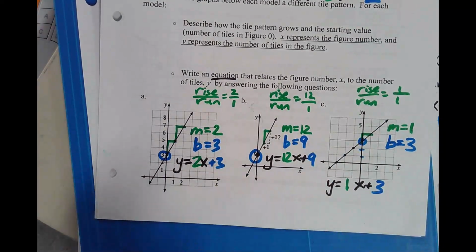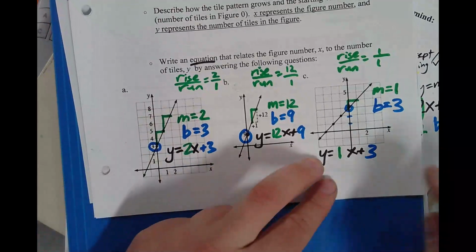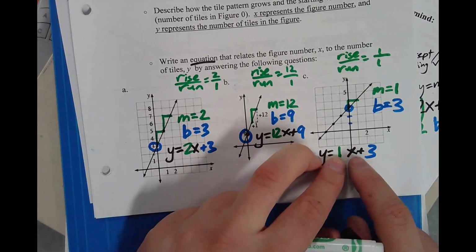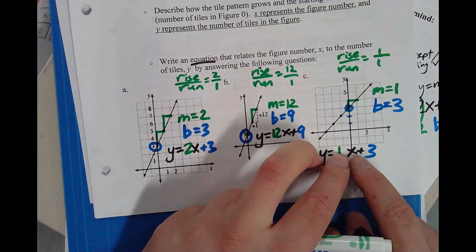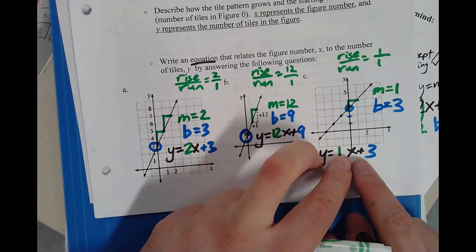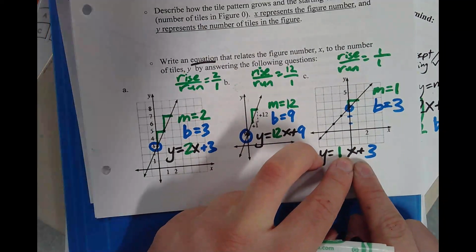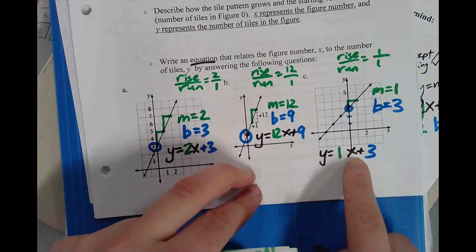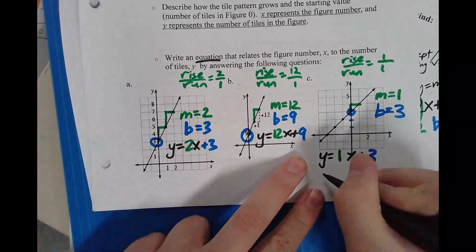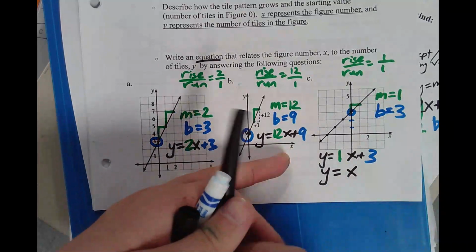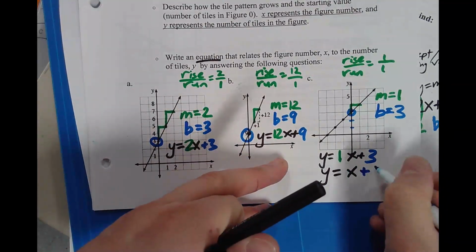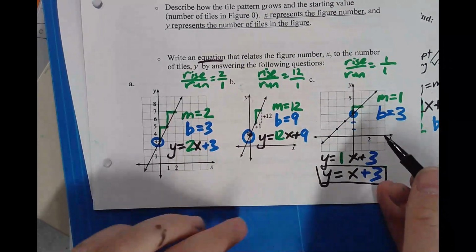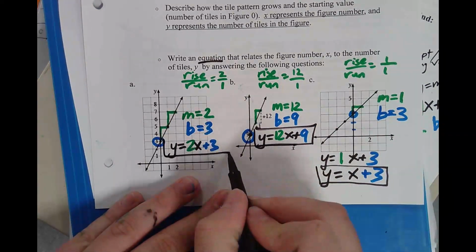Strangely enough, have you ever said 1x plus 3? Is your name 1 Aussie? What's your name? Is your name 1 Heath? Is your name 1 Robert? Is your name 1 Alondra? Is your name 1 Xochitl? Or is it just Aussie? Is it just x? So instead of writing 1x, you could just say y equals x. My name is Aussie, not 1 Aussie. So therefore, you don't need to write the 1. That would be your answer. This would be your answer. And this would be your answer.